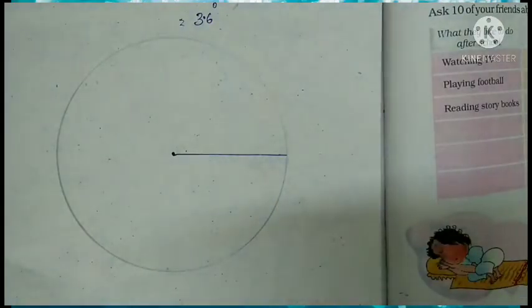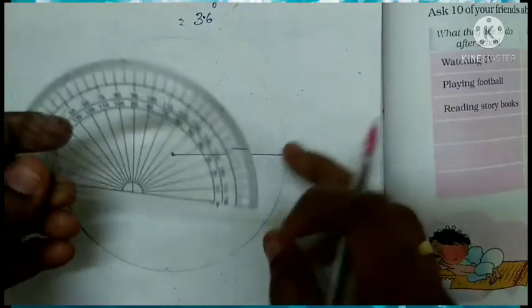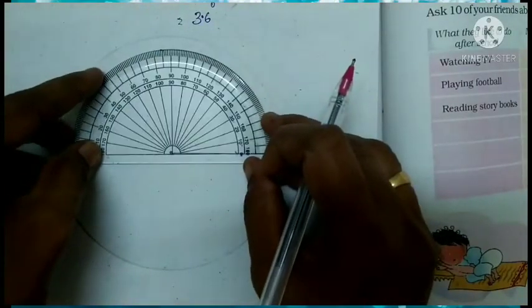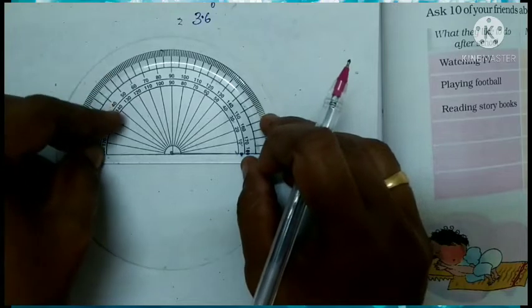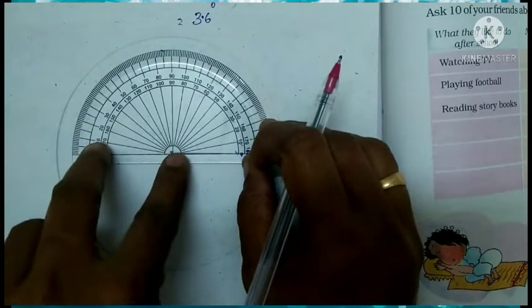And what is the next procedure? Yes, using the protractor to find out the angles. So, using the protractor placed like this. So, this baseline on the above of the radius. So, I can place it here. And what is the measurement of first? That is going to mark it. What is the measurement? That is 169.2 degree.